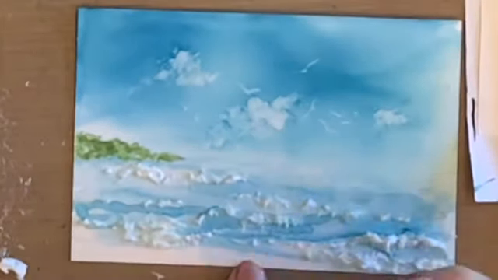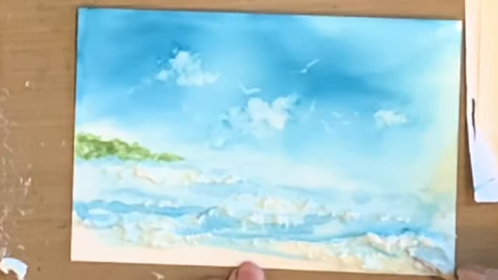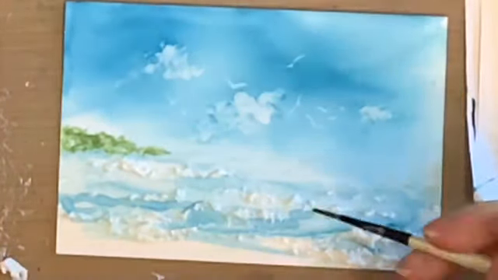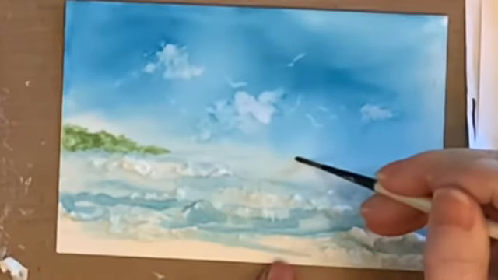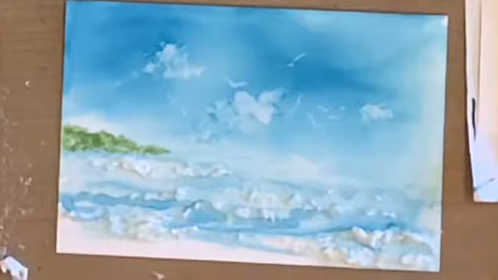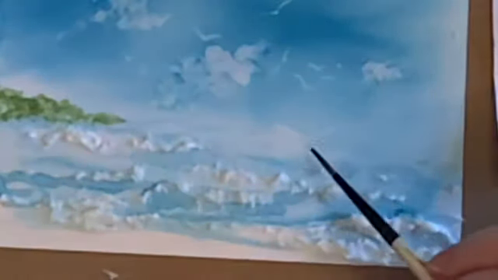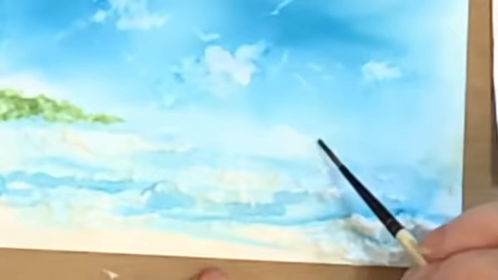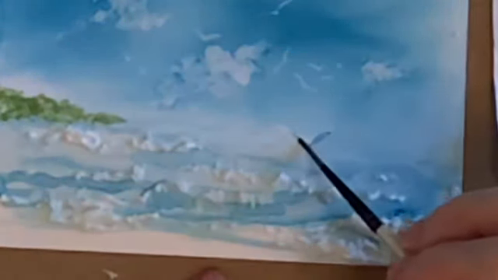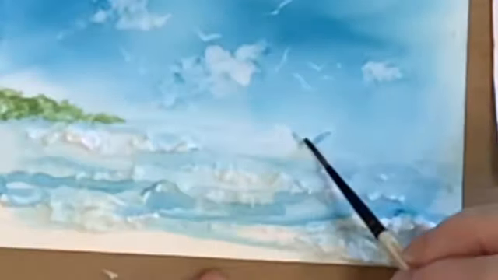I'm gonna pull some. That looks pretty nice. I can almost see a seagull coming right here. A bigger one. And all I'm doing is using alcohol to lift off. Now I'm going to take a little of that blue and give them a little dimension, because under the wings will be a little bit darker.